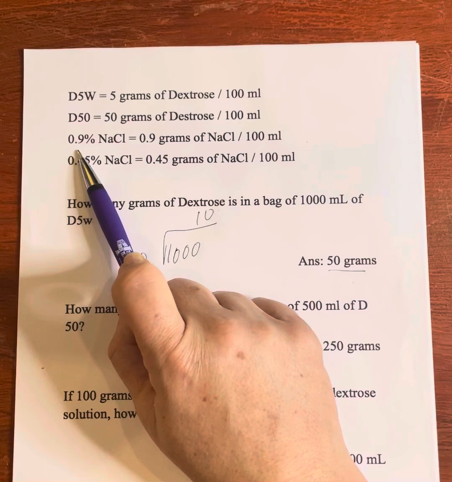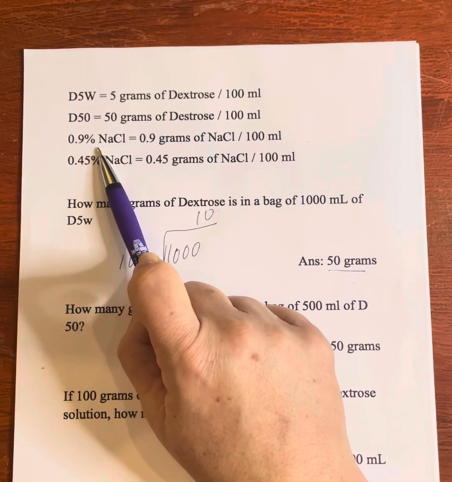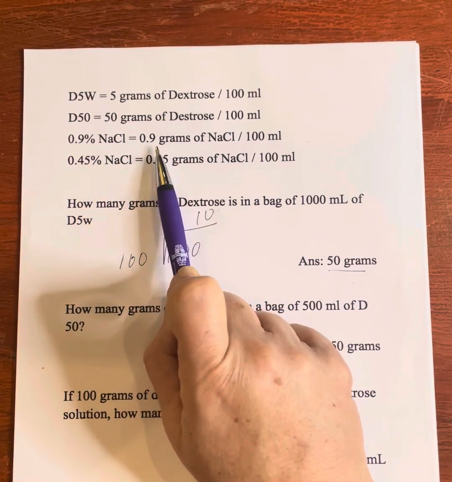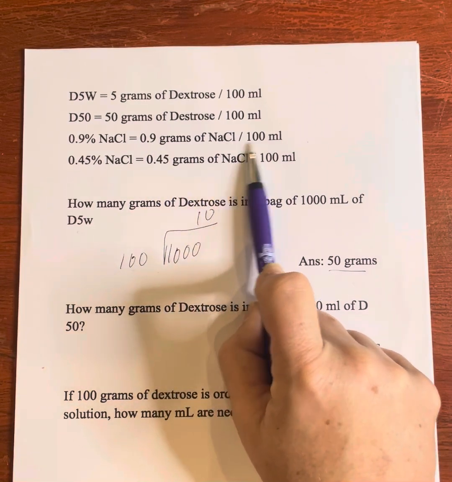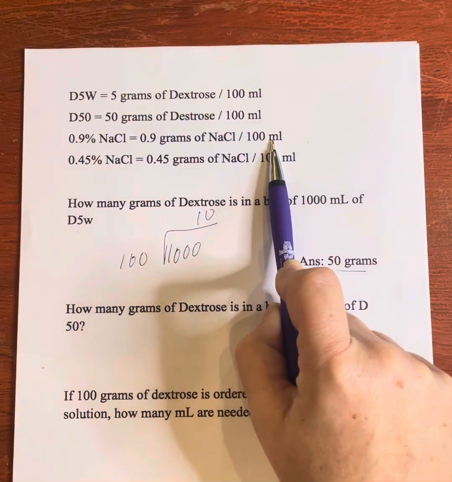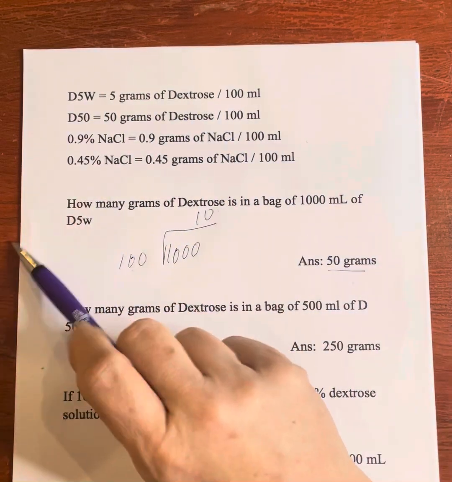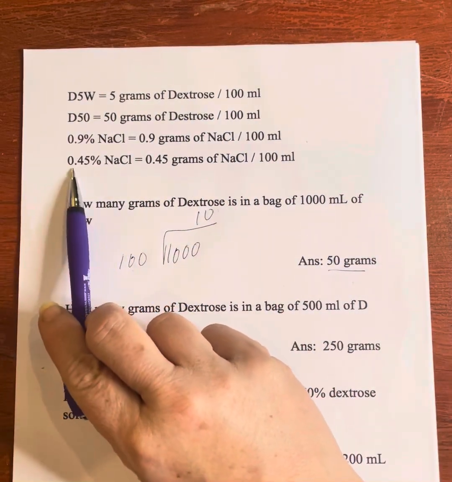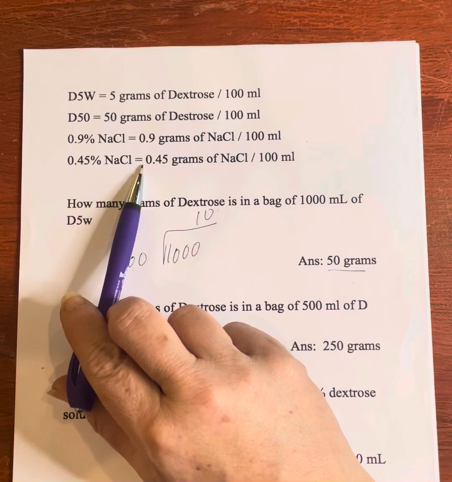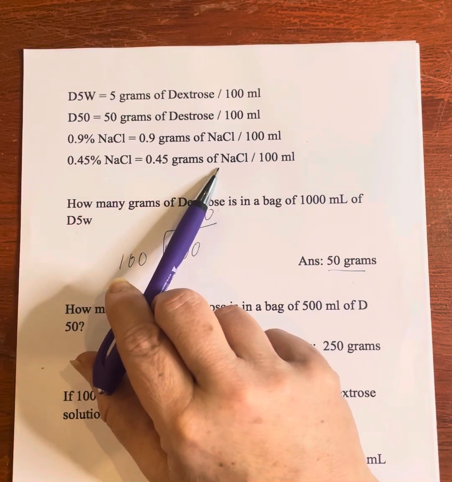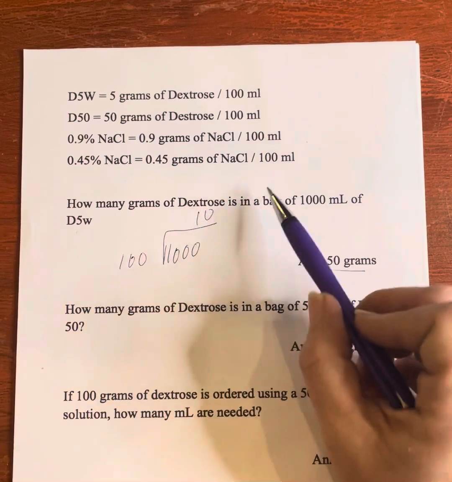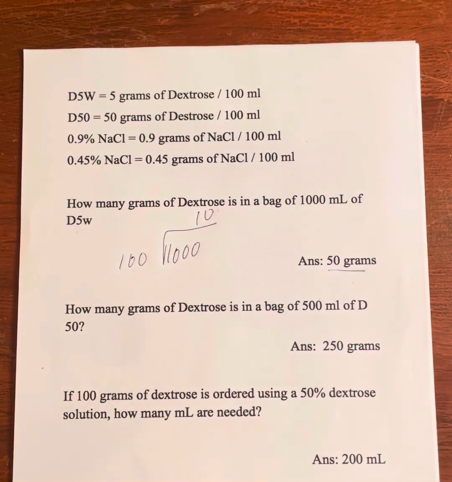Normal saline, which is 0.9%, tells you there is 0.9 grams of sodium chloride in every 100 milliliters. And half normal saline, or 0.45%, tells you there is 0.45 grams of sodium chloride for every 100 milliliters.